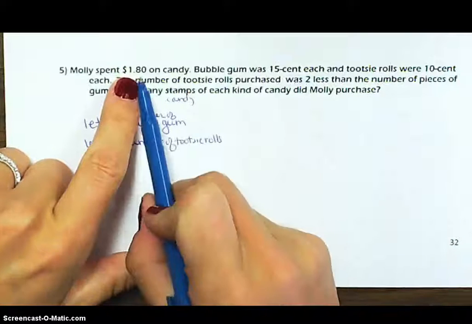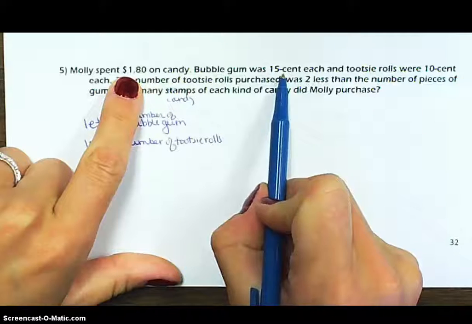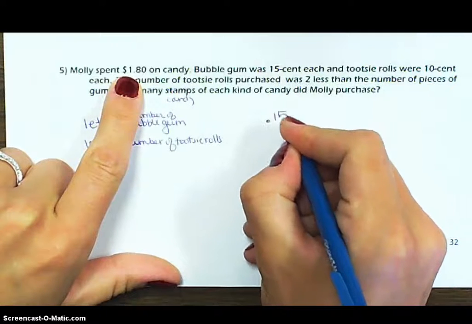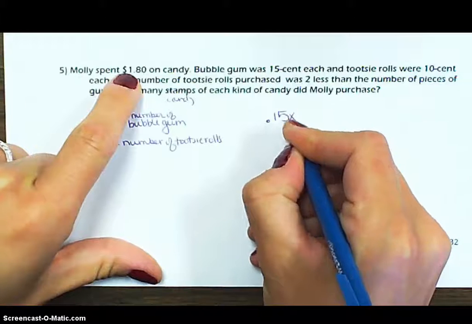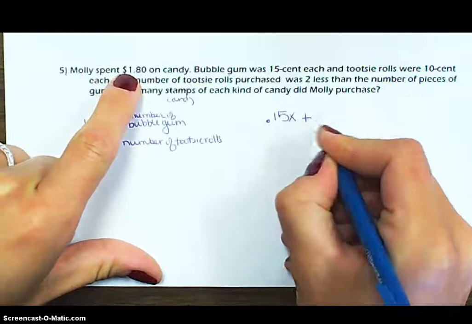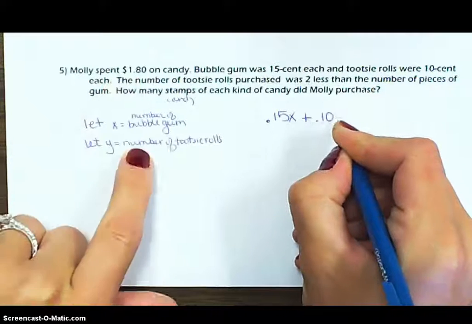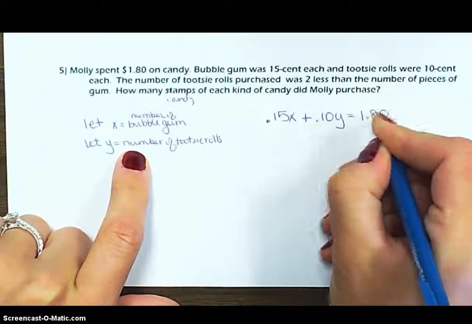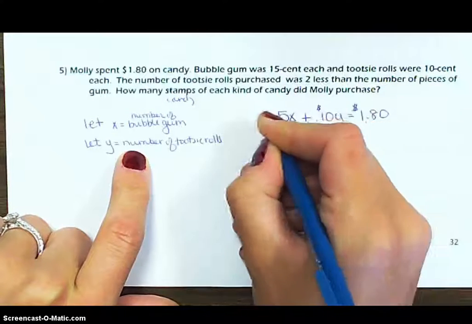So let's take a look. We have $1.80 total. Bubblegum is 15 cents each. So remember, cents has to have a point. So 0.15x plus 10 cents, that's 0.10 for the Tootsie Rolls, which is y, equals $1.80. So money, money, money.